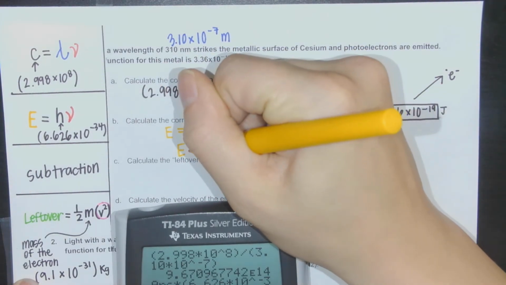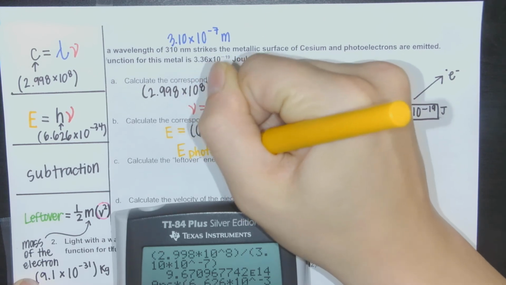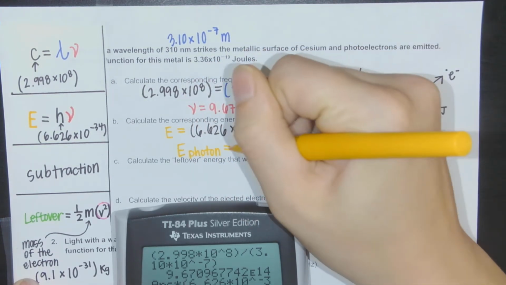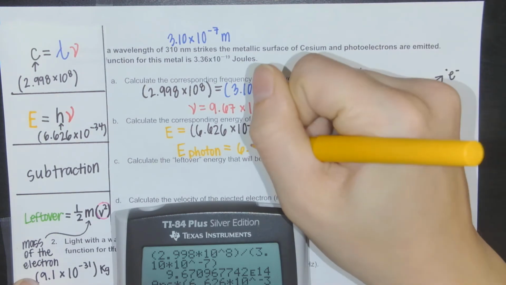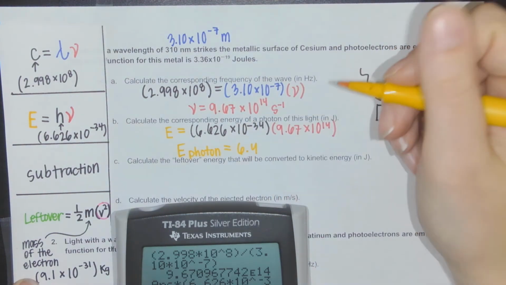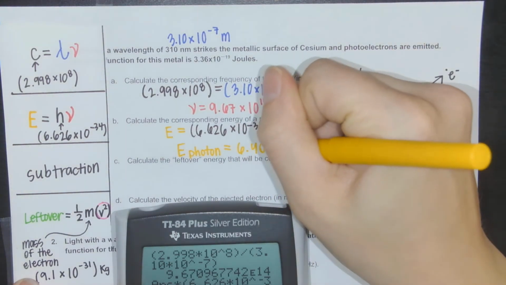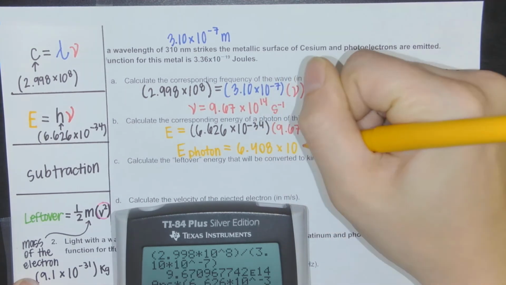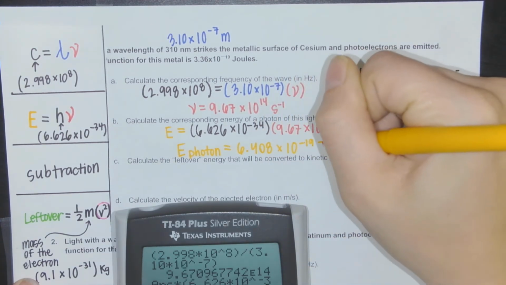So the energy of my light photon, the light wave, is 6.408, I guess, times 10 to the negative 19 joules.